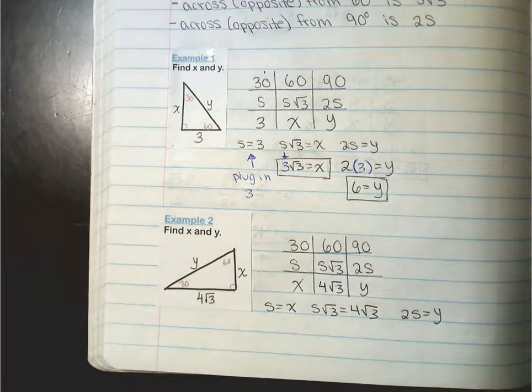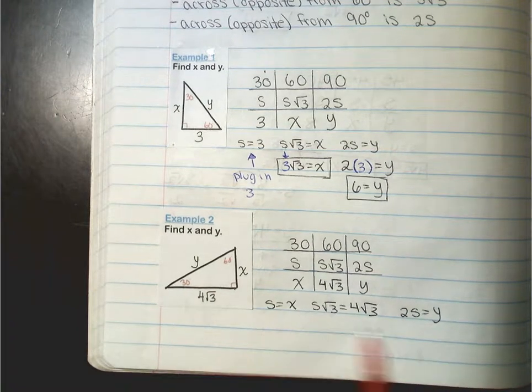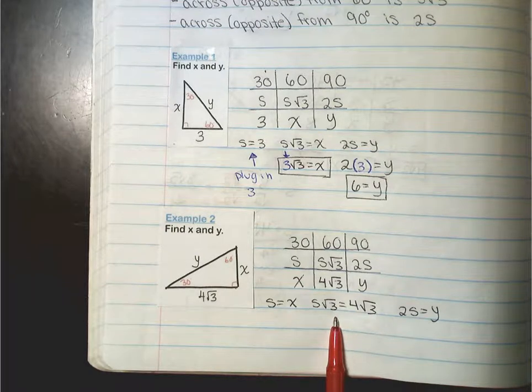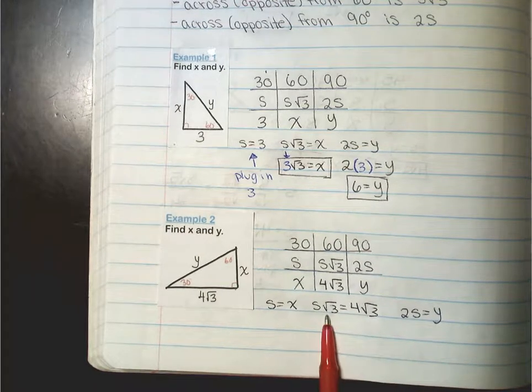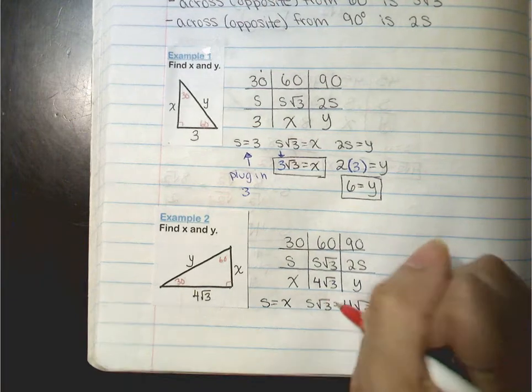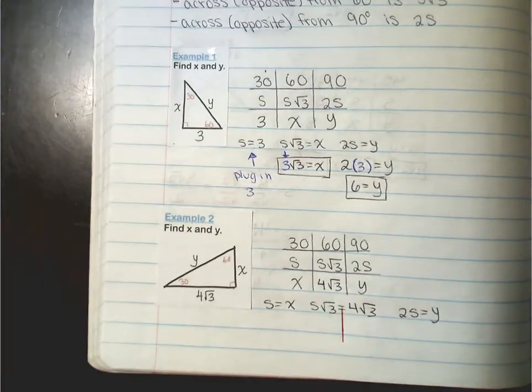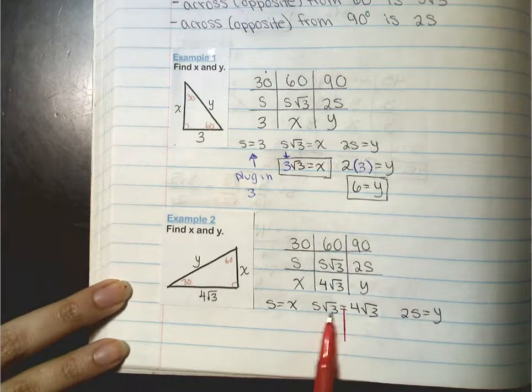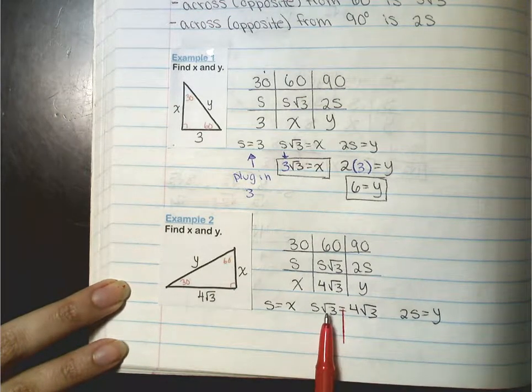And so this time I'm going to work with the middle equation because that is the equation where I have S as the only letter. But this time S is not by itself because there's a square root of 3 right next to it. So I'm going to have to solve that equation and get rid of the square root of 3. There's no plus or minus sign, that means it's multiplication.